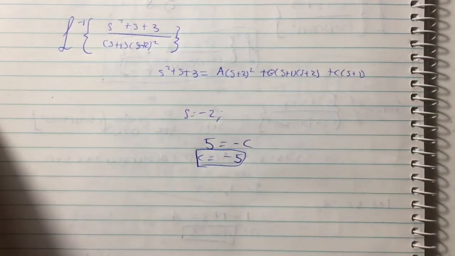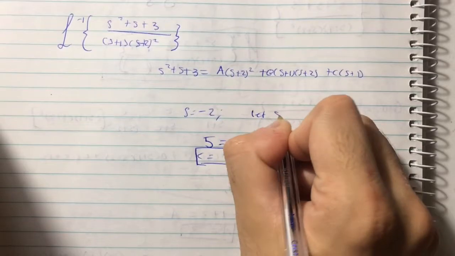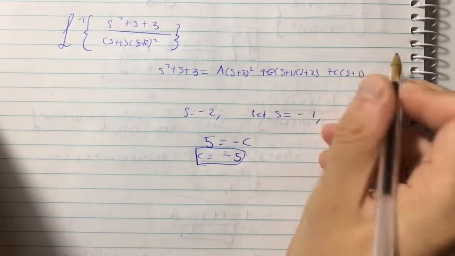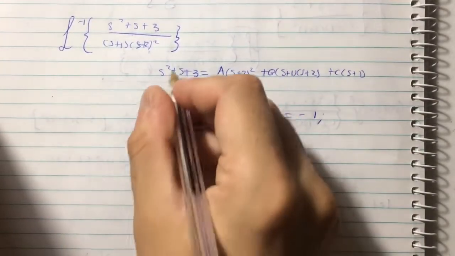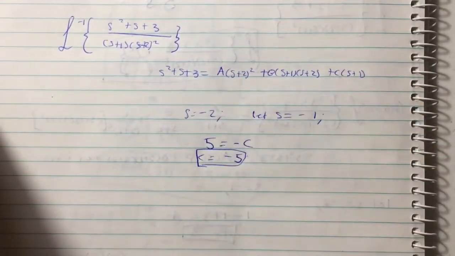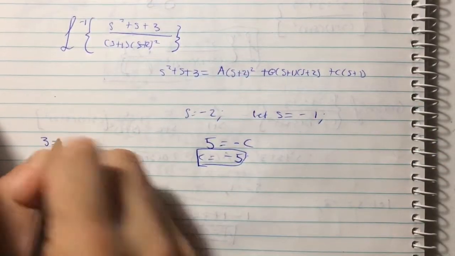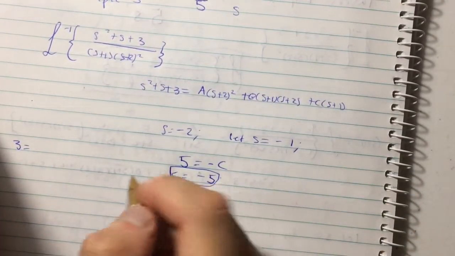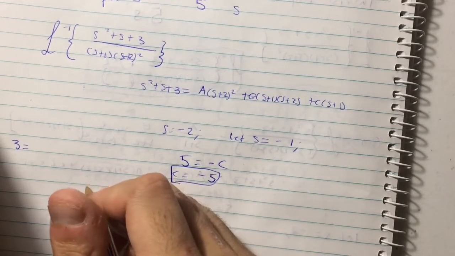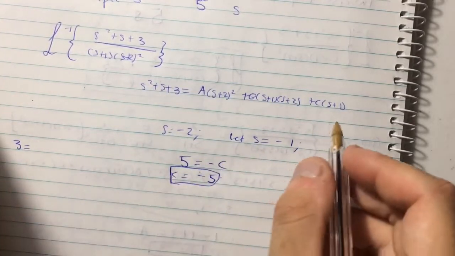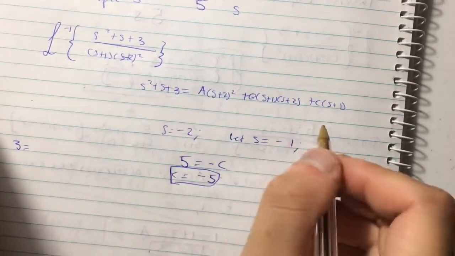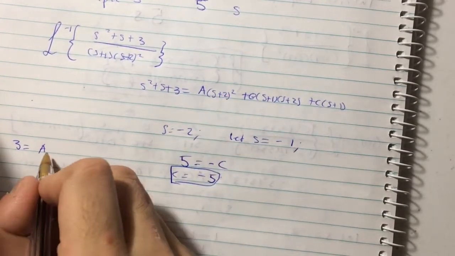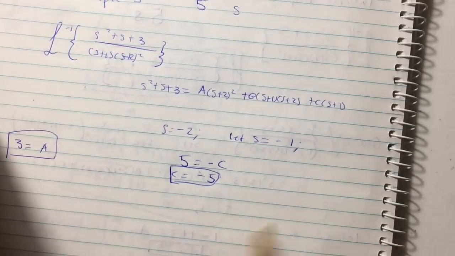So now, let's let s equal minus 1. So now 1 minus 1, that's 0, so 3 is equal to, I'm going to do it over here to use paper space, save the trees. 3 is equal to a times 1 squared, so a is equal to 3 straight away.